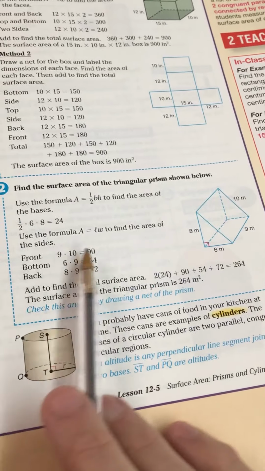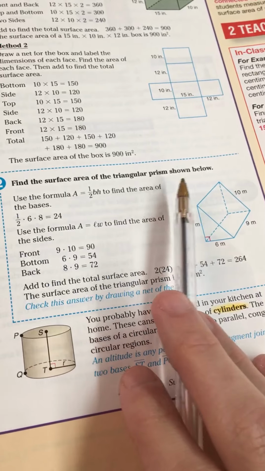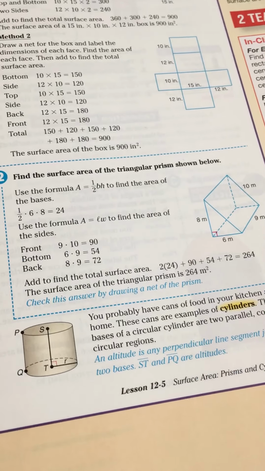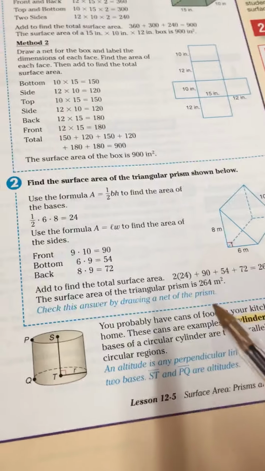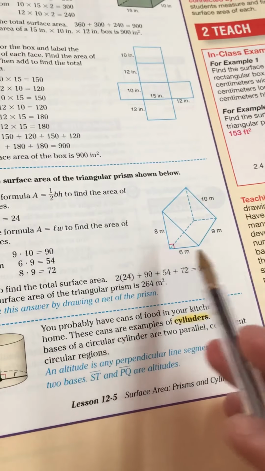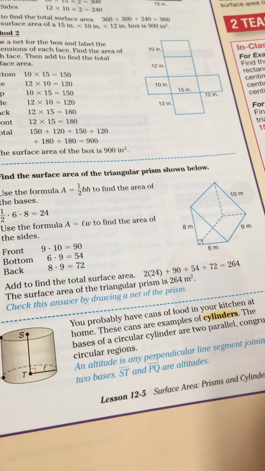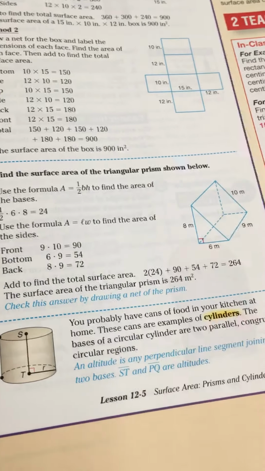So let's move on to example 2. Find the surface area of the triangular prism shown below. So we're going to do the same thing. We're going to take it sections at a time. We have a triangle and a triangle. So what's the formula to find the area of a triangle?